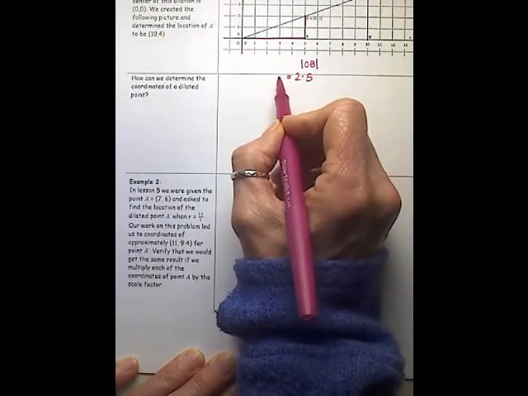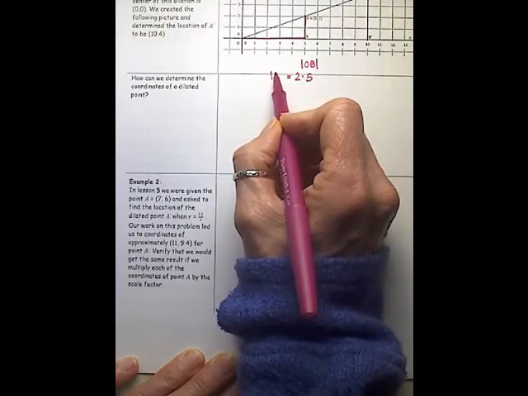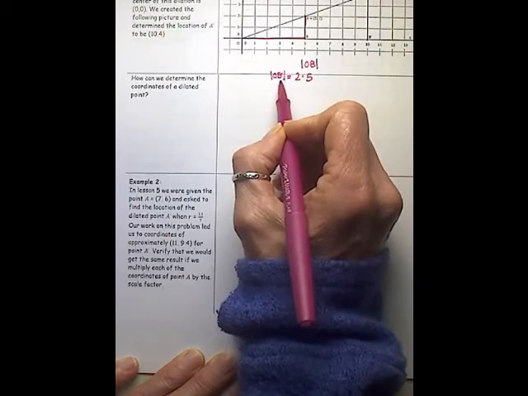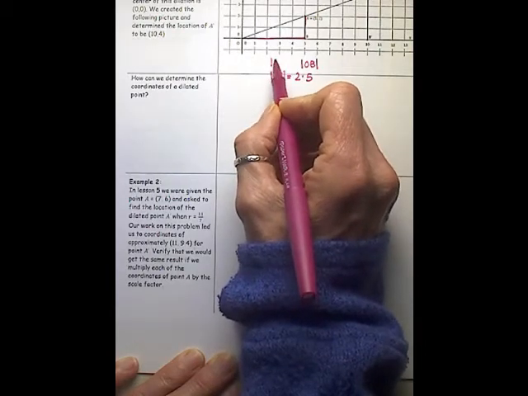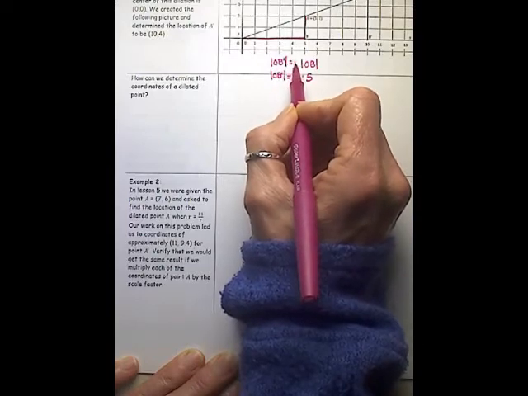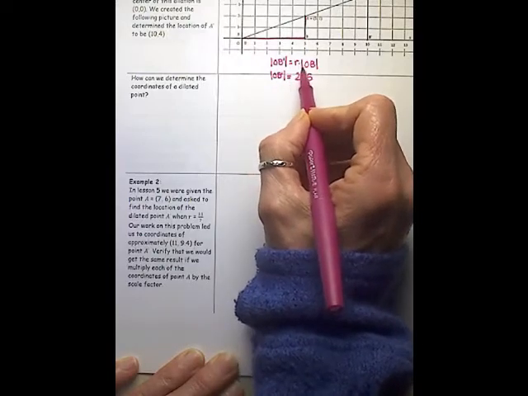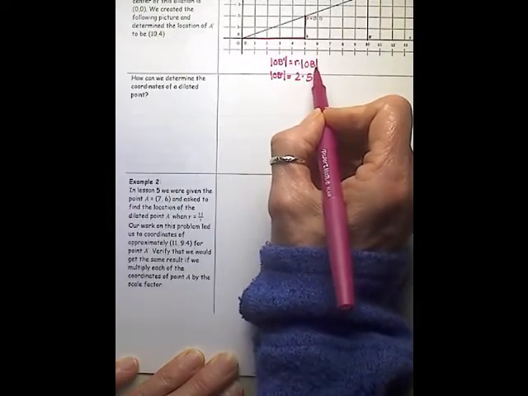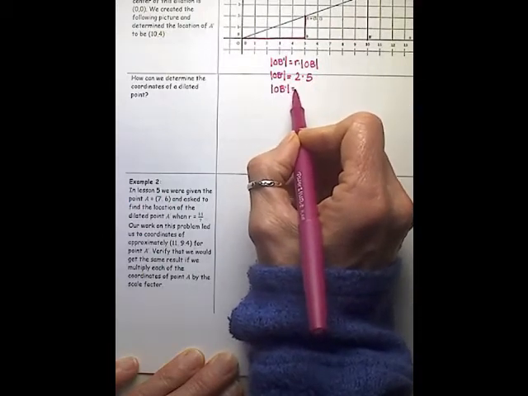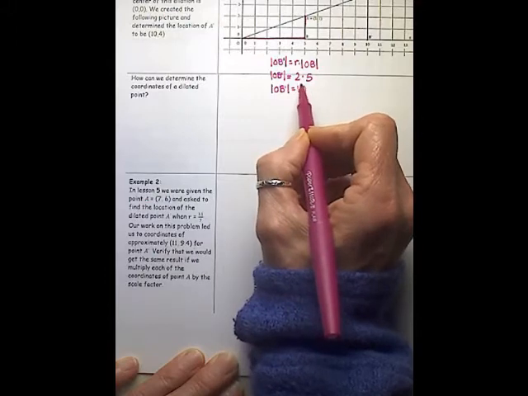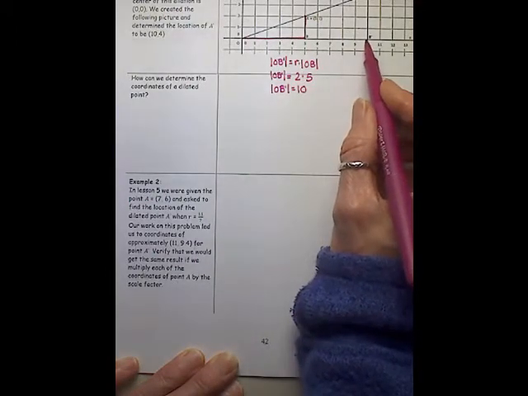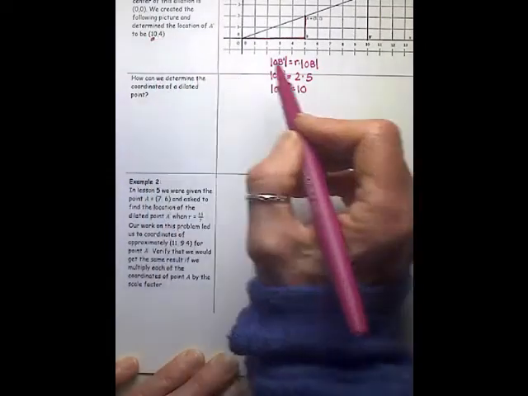And we use that to find the length of OB prime. Using the definition of dilation, OB prime, the dilated point, is equal to the scale factor times the length of the original segment OB. So we found the length of OB prime to be 10. And that means that our x-coordinate is 10, which it is.